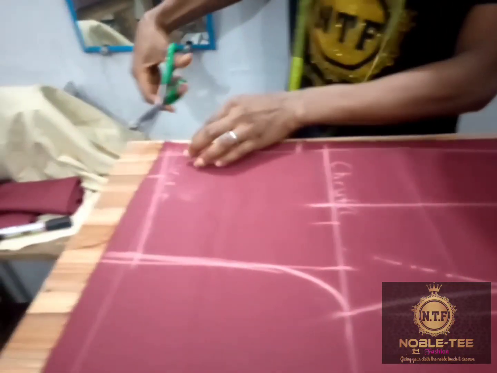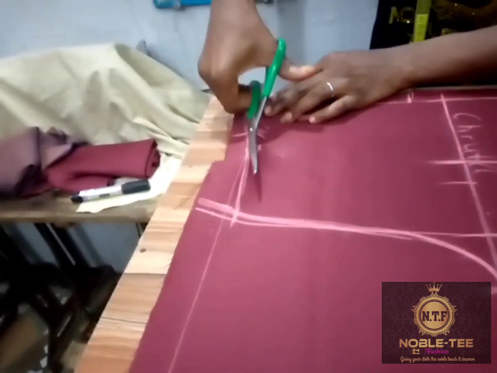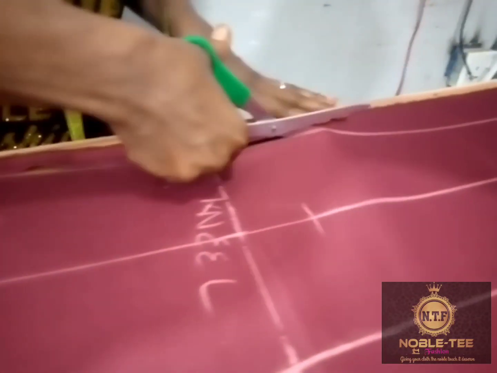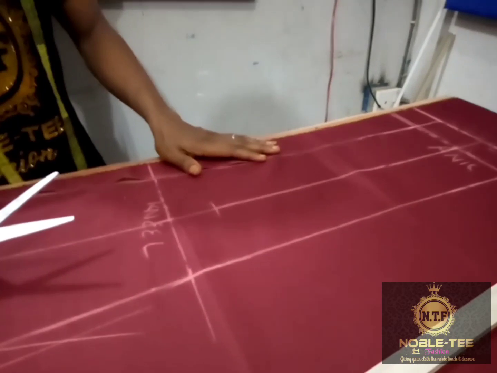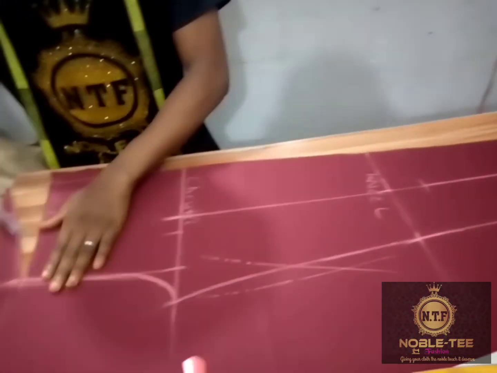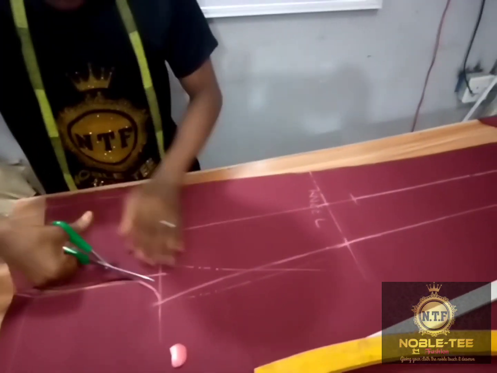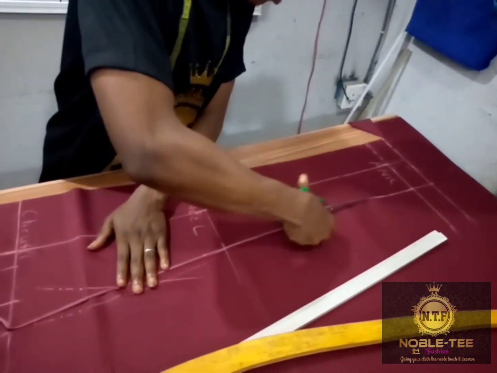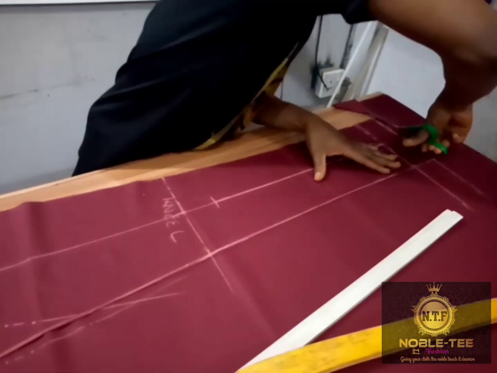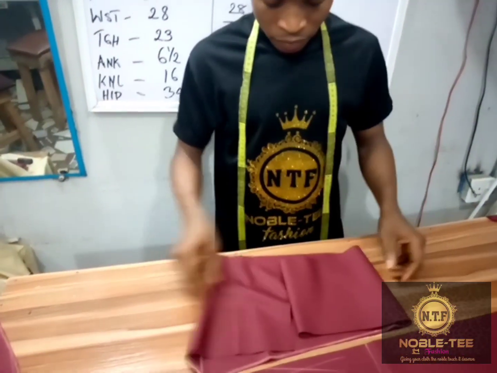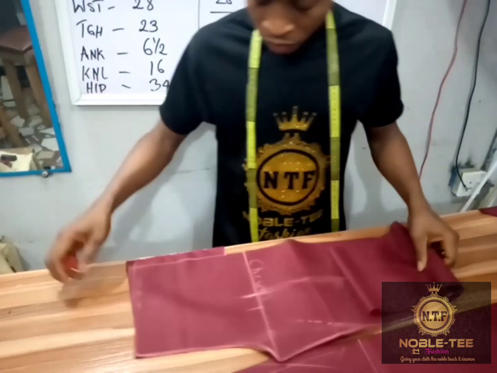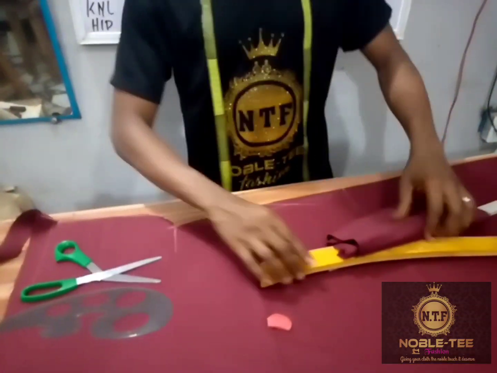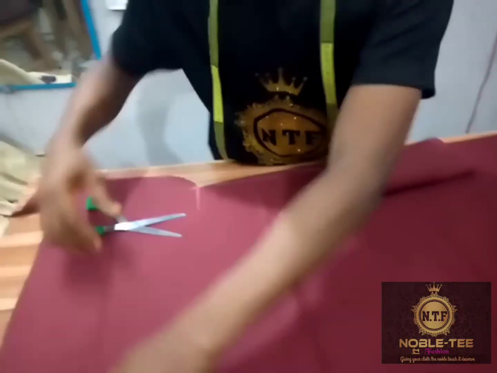So the next thing to do is to cut the back.